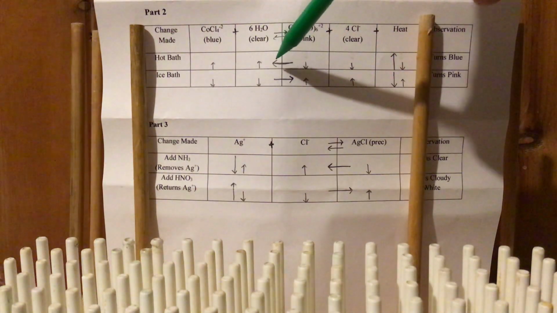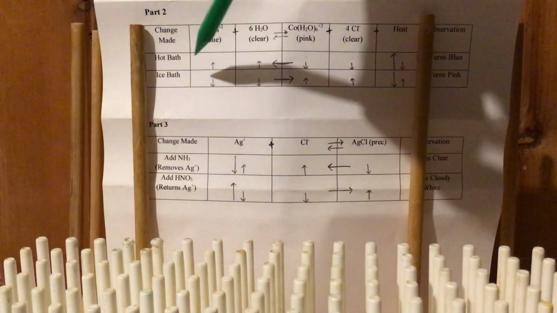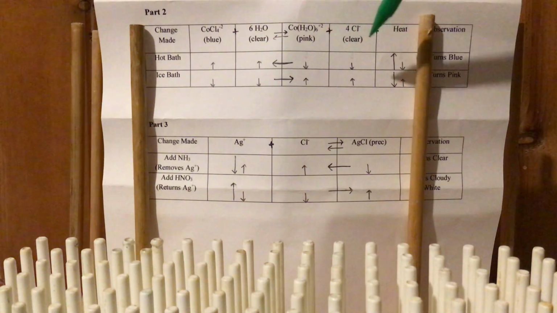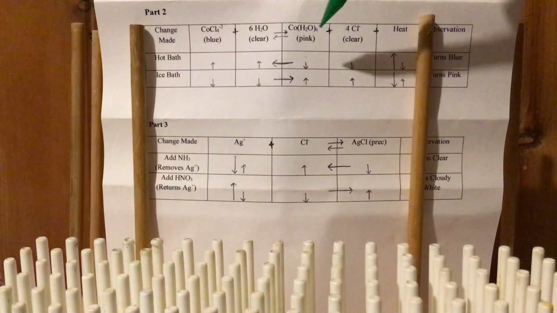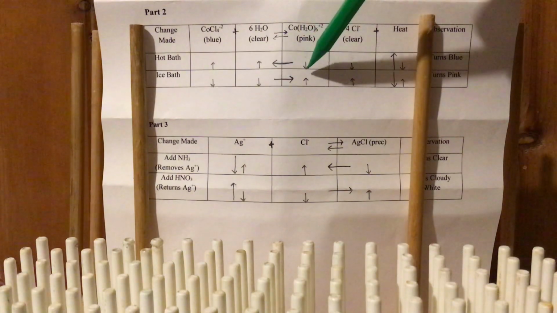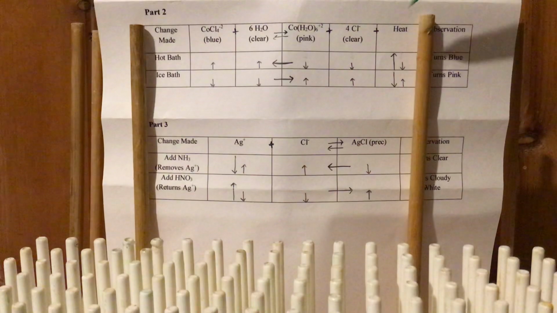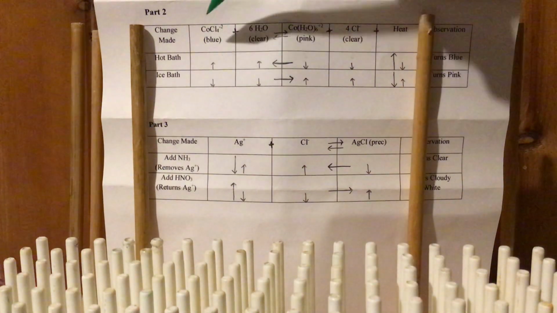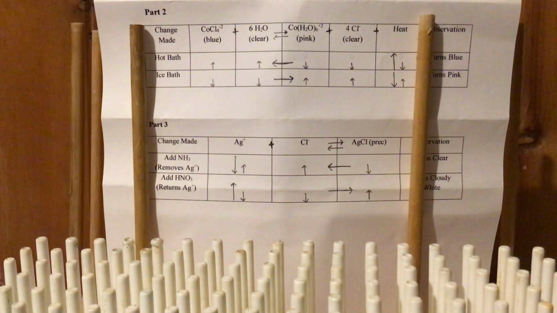The equilibrium shifts over to the left, because this is the middle of the equation, and then everything over on the left side increases. So if I add something to the right side, everything on the right decreases, everything on the left increases. Notice what happened. The pink thing decreased and the blue thing increased. So when I put it in the hot bath, I added heat, the temperature, it turns blue because we created more of this. Some of this pink thing turned into some of the blue stuff.